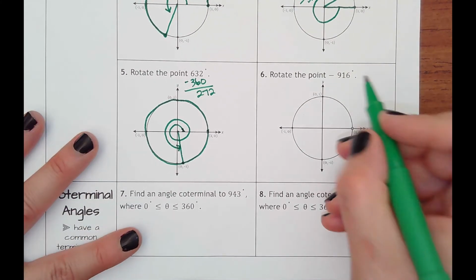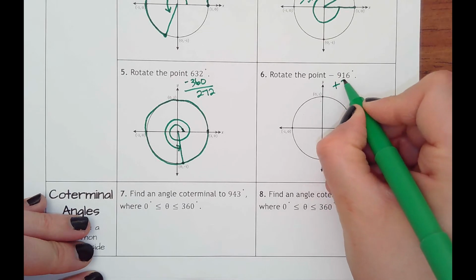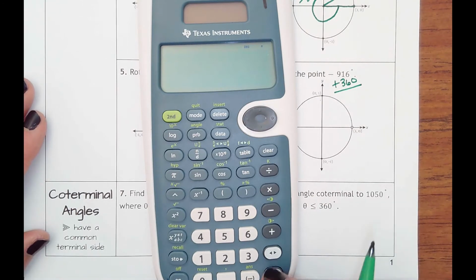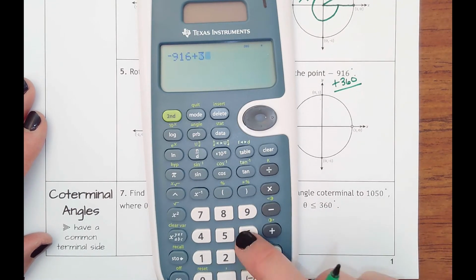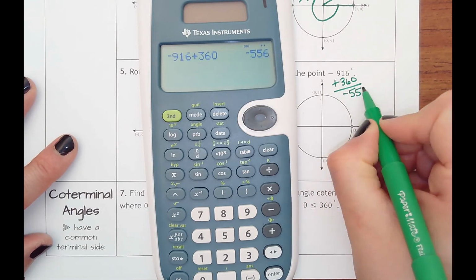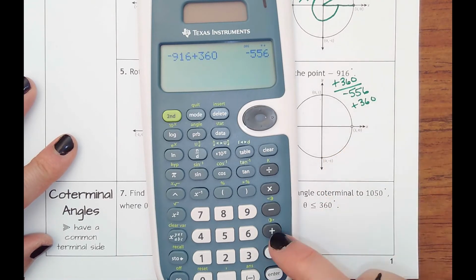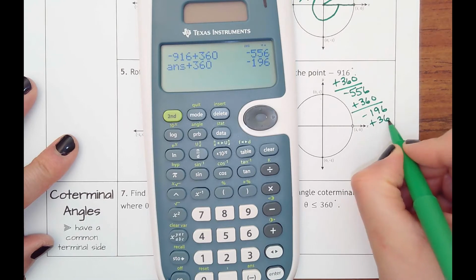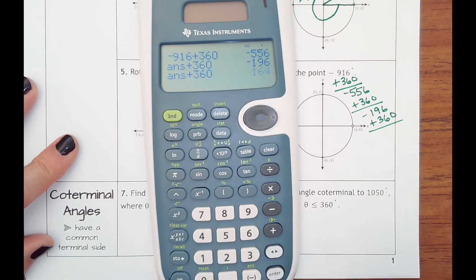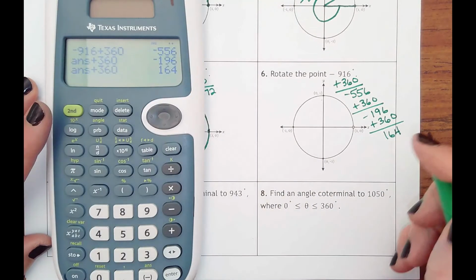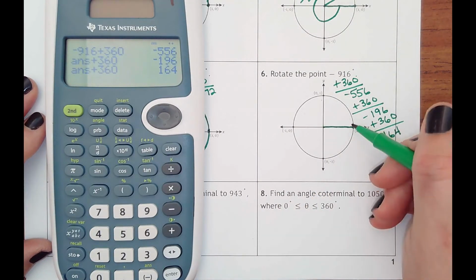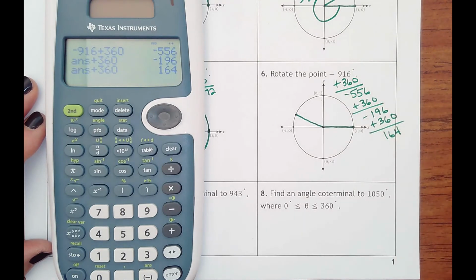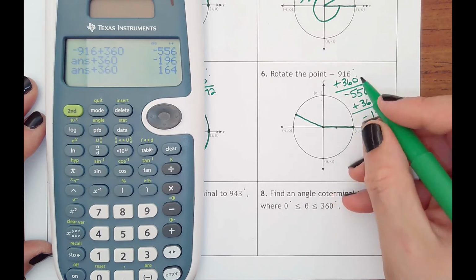If I have a negative really big angle, same thing. I just want to keep adding 360 until I get to something positive. Negative 916 plus 360 is negative 556, plus another 360 is negative 196. I'm going to go one more time to make it positive: 164. So let's just think about where that would stop. 164 is not quite to 180. It'll be somewhere in here. And I'm going reverse, so I'm going the negative degrees.